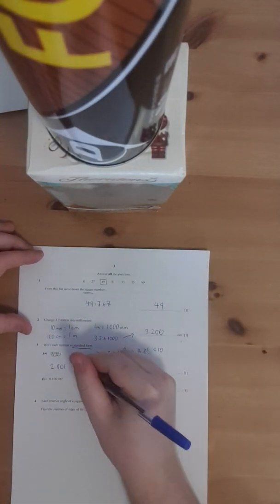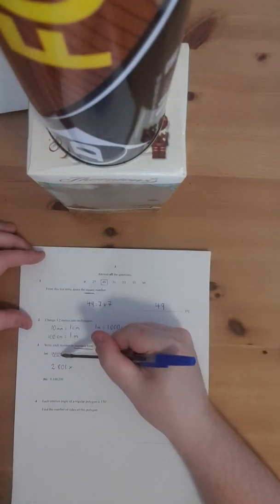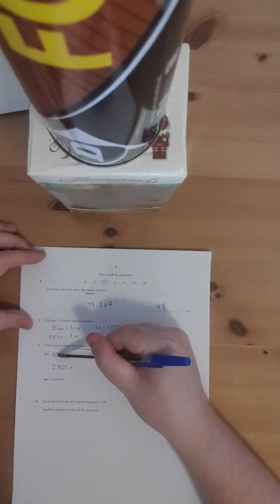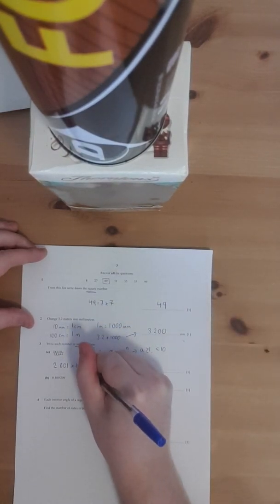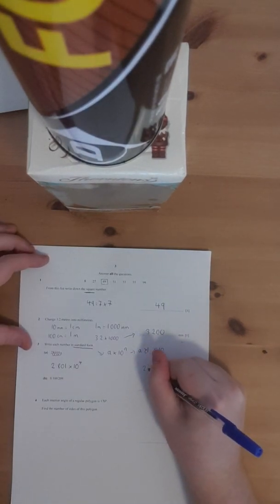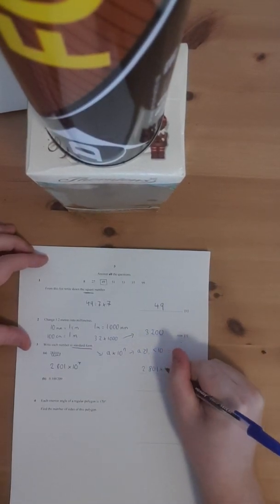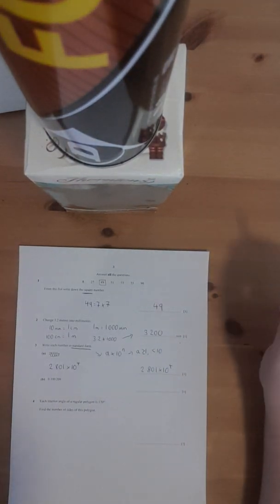And then we see how many times we've moved the point. We go 1, 2, 3, 4. So therefore it's going to be 10 to the power of 4. And we simply write that in the box just here. Make sure you put the answer in the correct box.